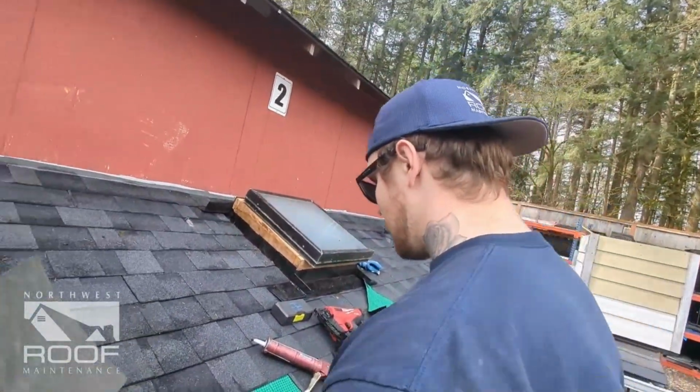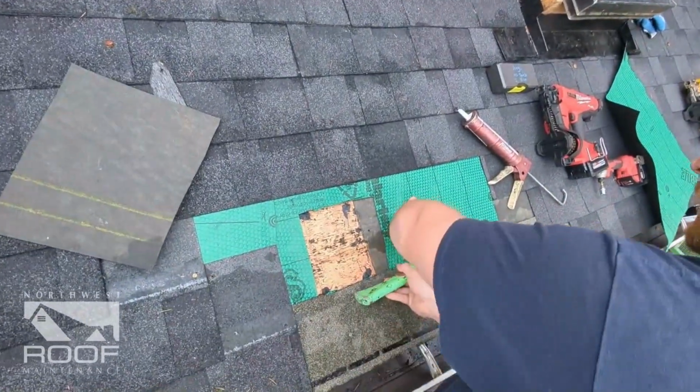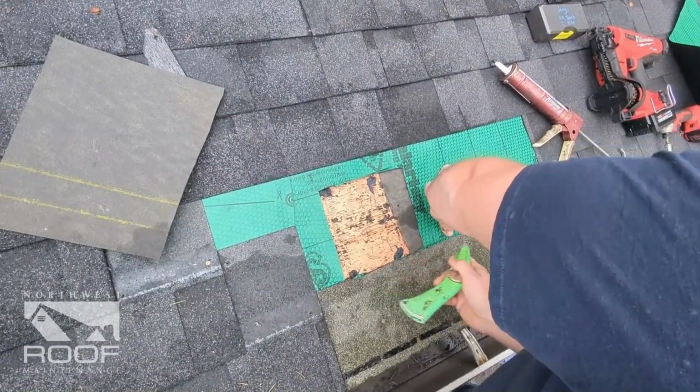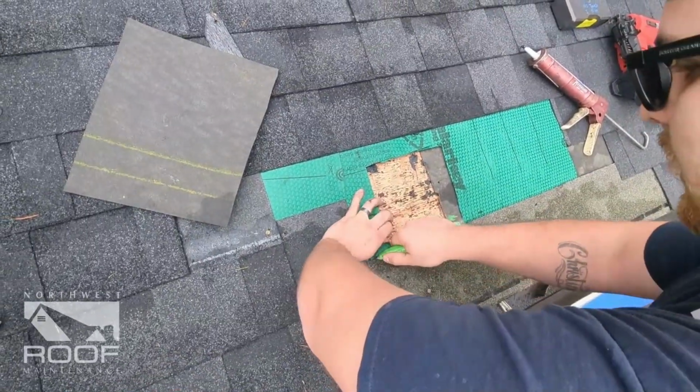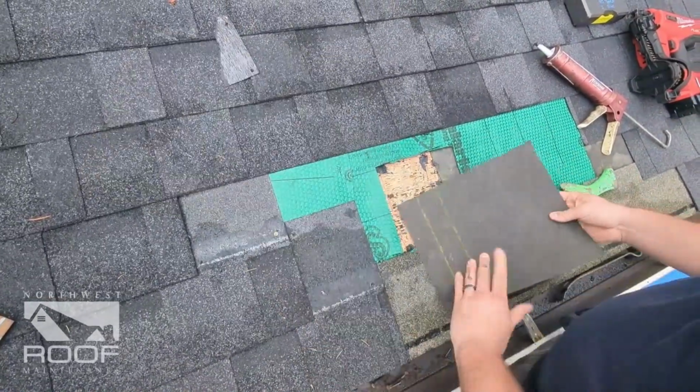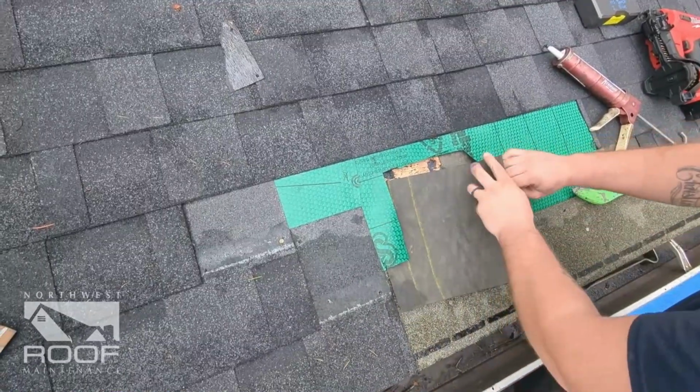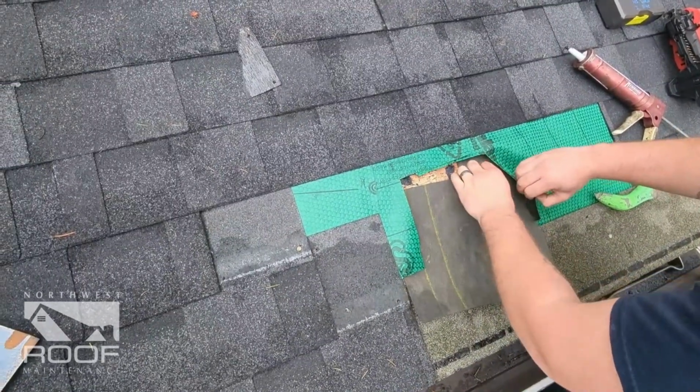Now what we're going to do is we're going to give ourselves some relief cuts right here. Just little ones. A little relief cut there. A little relief cut here. And we're going to take our new ice and water. We're going to slip that on in under the sides.